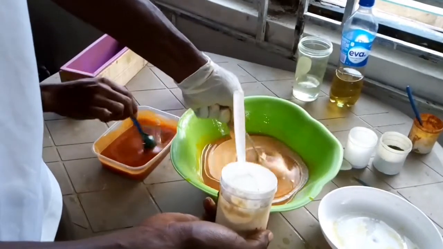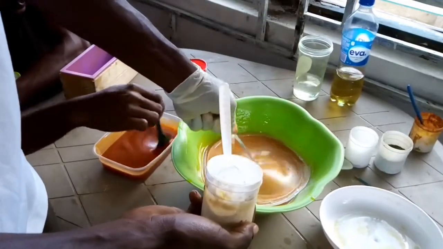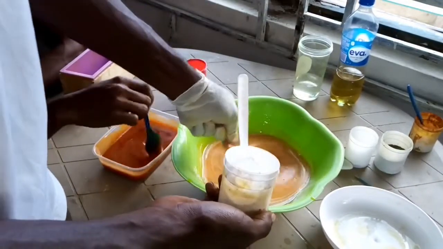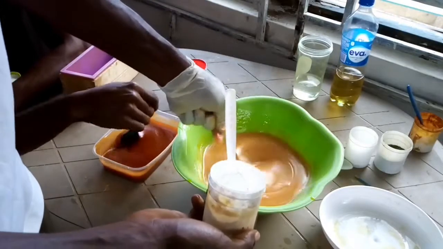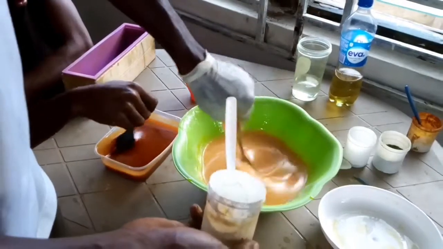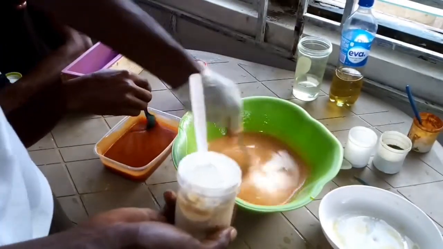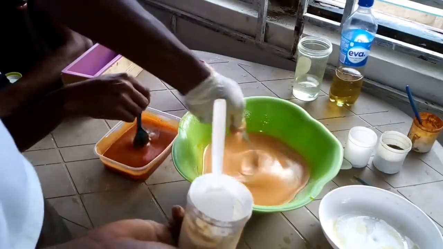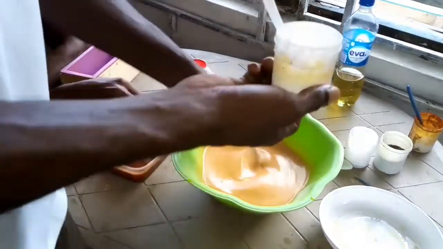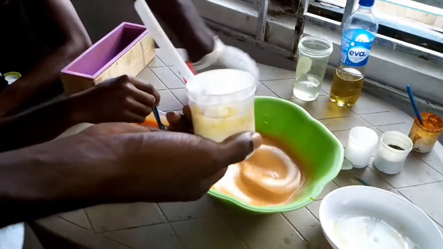You can see I've divided the soap into 2 different containers. Now there are 2 containers that are there now. The purpose is that I want to make a swirl. I want it to swirl. So one has a lighter color, the other one has a deeper color. So I want to actually make it look colorful.